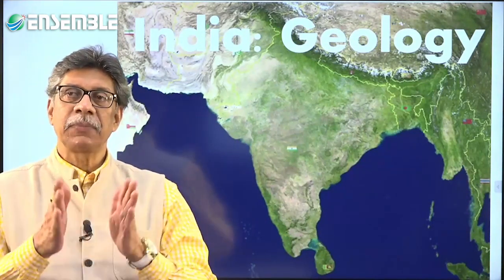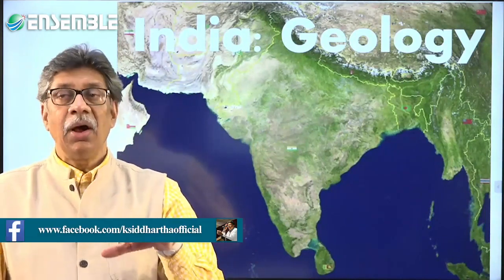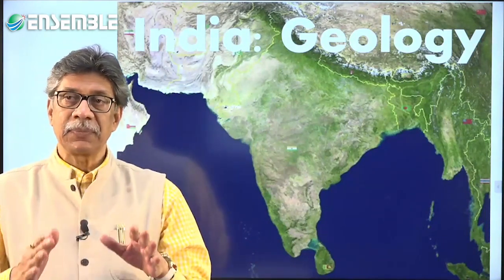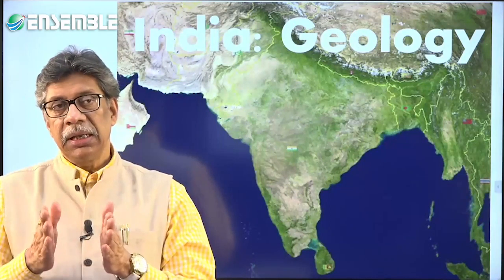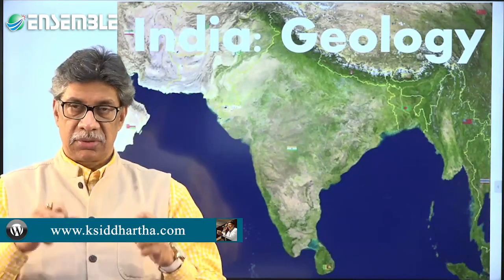Geology also determines, incidentally, the transport routes. If you are going to build a railway on a very rough terrain, you cannot build it so easily and cost effectively as in the Gangetic Plain region. The tracks there can be very solidly laid.